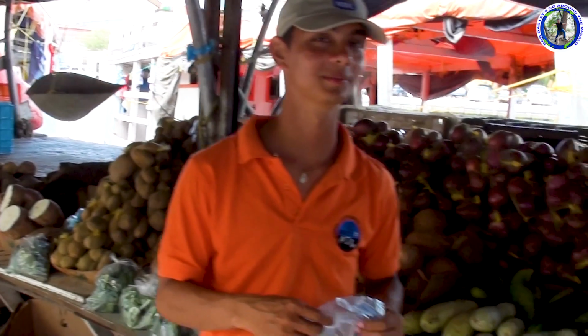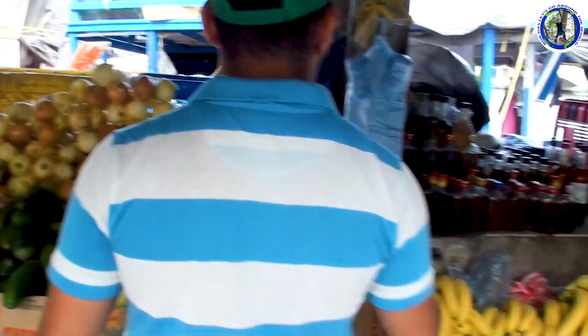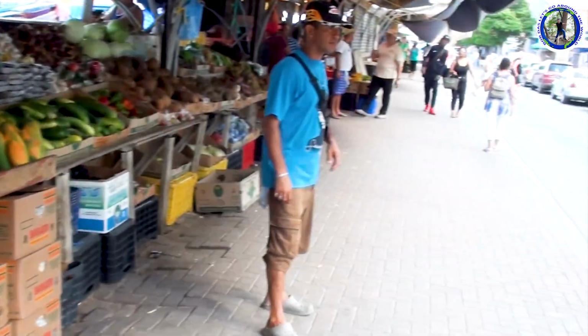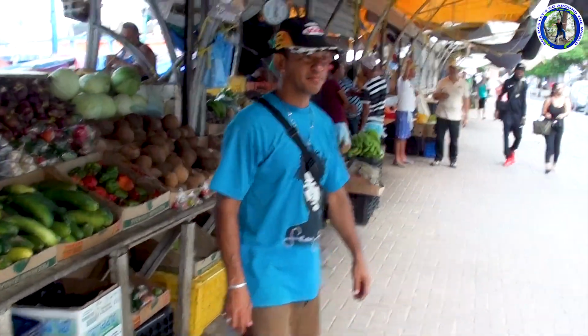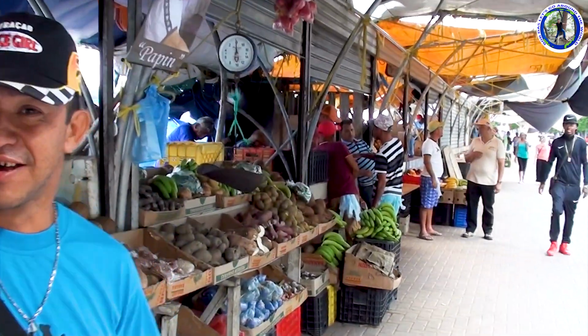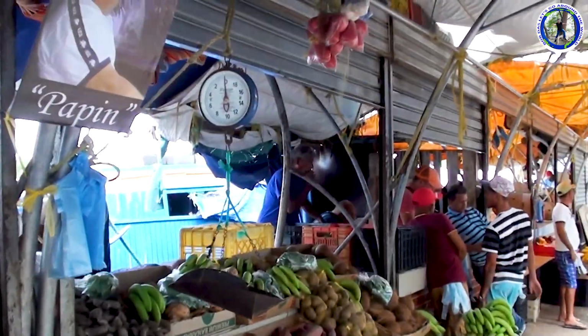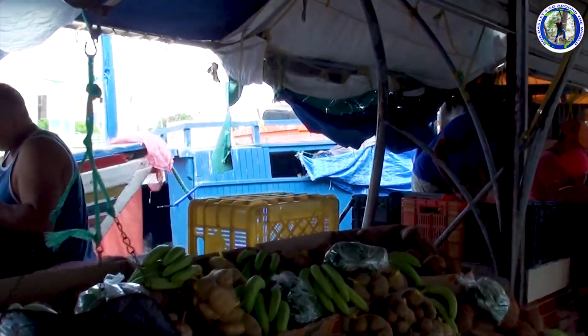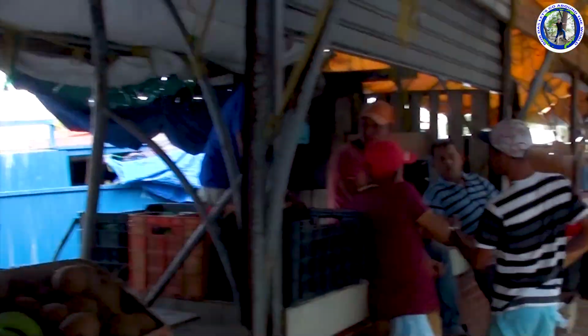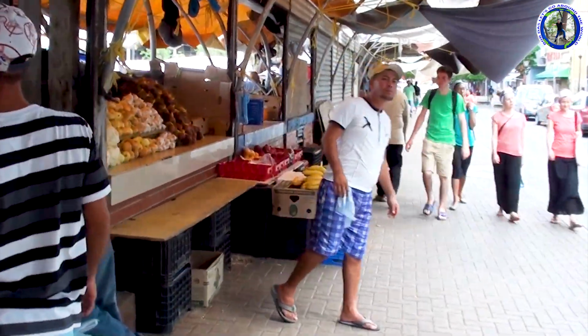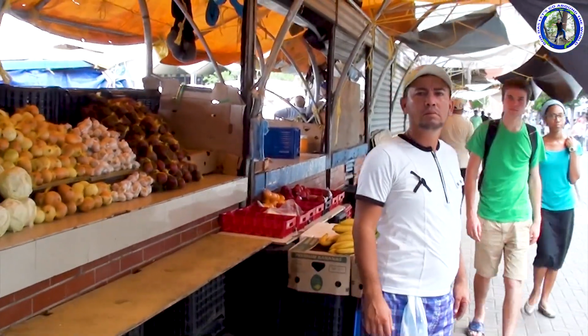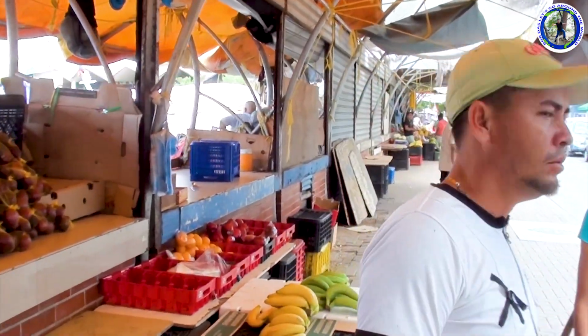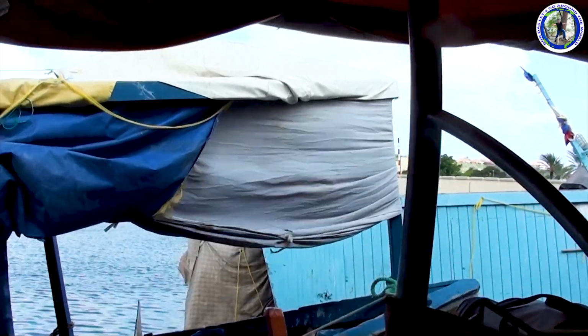And now we are in the floating market area of Curaçao. I've told you before, traders come from Venezuela in the small boats and sell their commodities here in these stalls. The vendors from Venezuela here sell just caught fish and tropical fruits and vegetables.